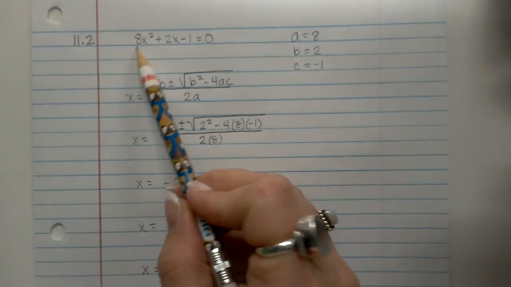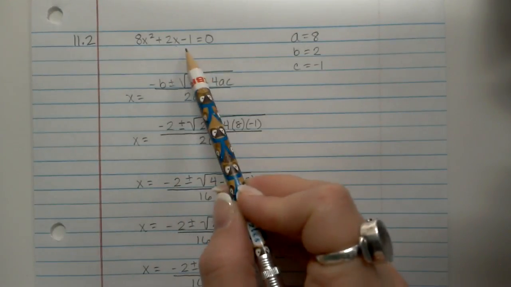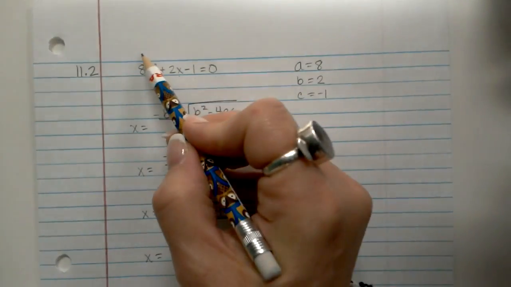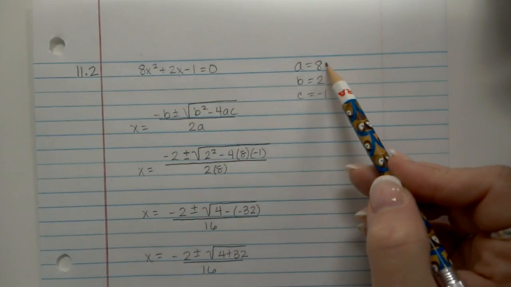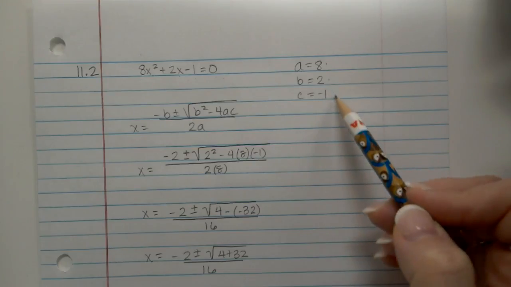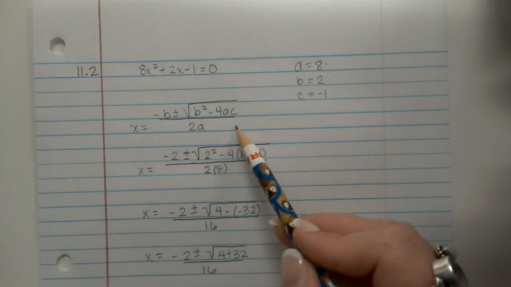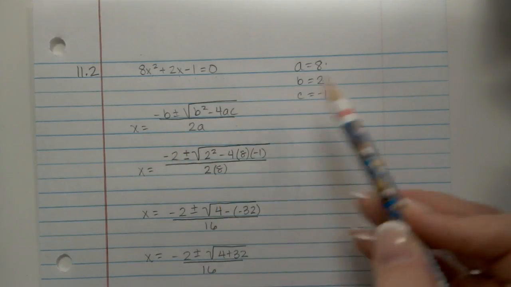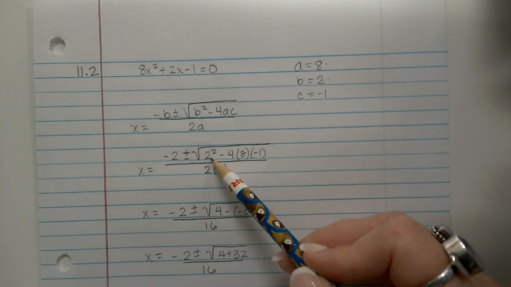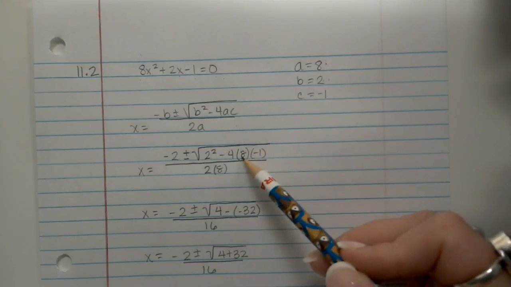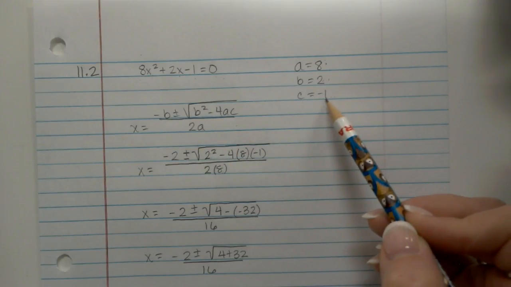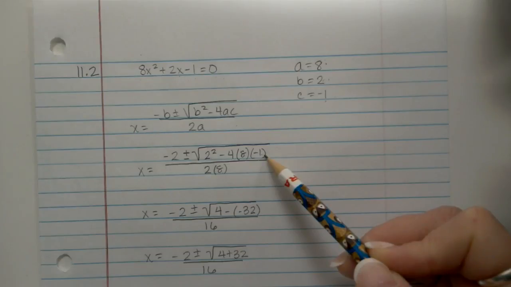So here we go. We have ax squared plus bx plus c is equal to 0. So it's already in the right format. So my a is 8, my b is 2, and my c is negative 1. Here's my quadratic formula. So everywhere there's a b, I'm going to put a 2. And here's another b. Everywhere there's an a, I'm going to put an 8. And here's another a. Everywhere there's a c, I'm going to put a negative 1.